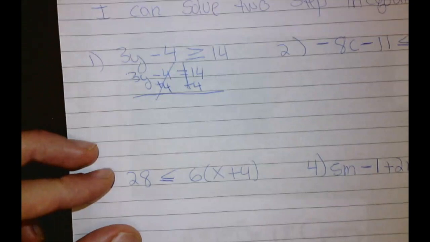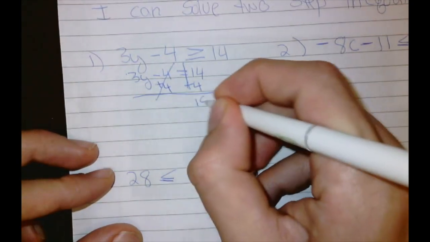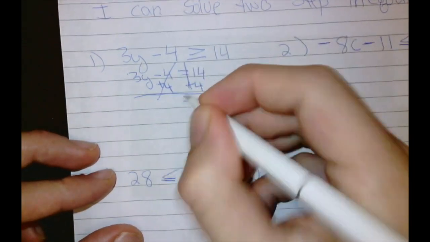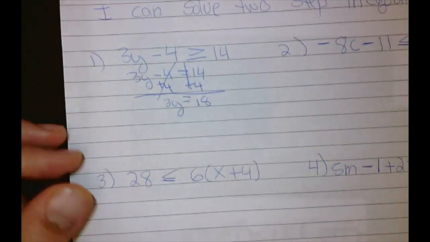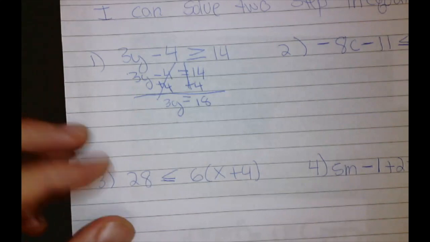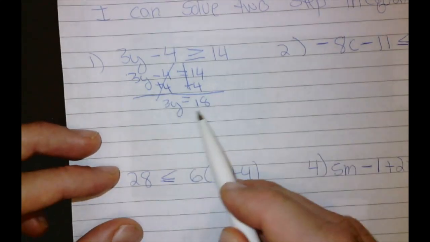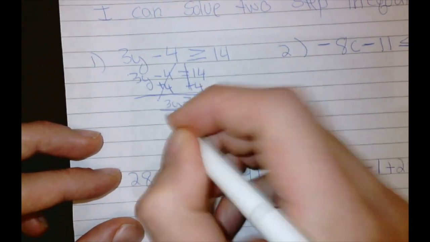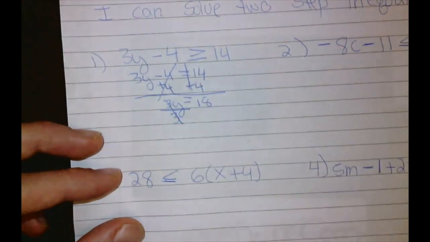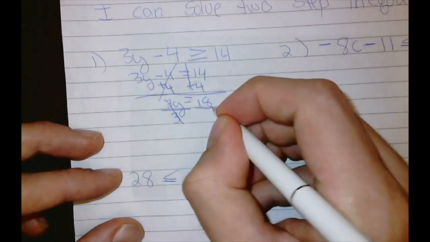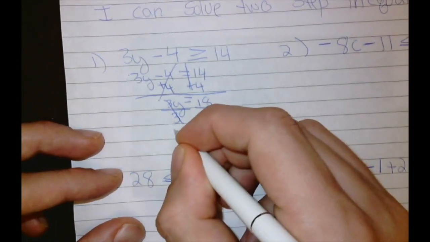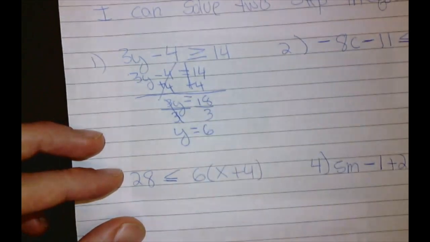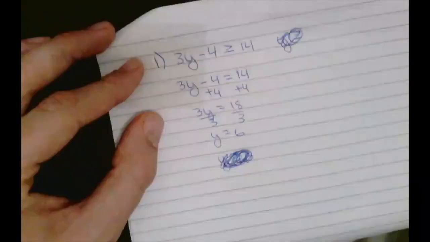My 4's cancel out on the left side. And I get 14 plus 4, which is 18. Next, I bring down my 3y. And now I have 3y is equal to 18. So I'm multiplying, so I need to divide. Divide by 3 on the left side, I divide by 3 on the right side. And I'm left with y is equal to 6, because 18 divided by 3 is 6.